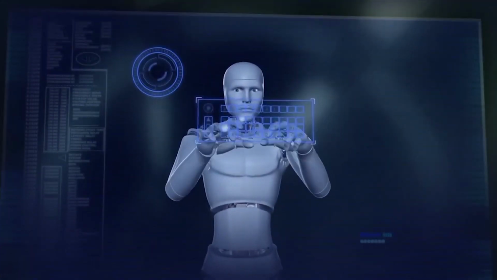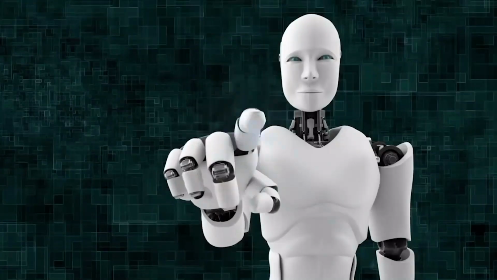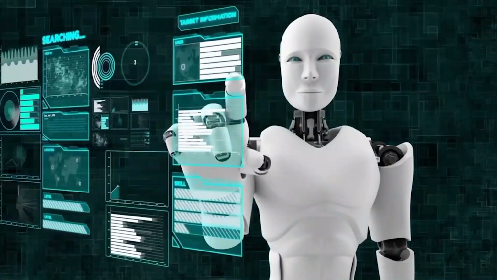Natural language generation is one of those fields of AI that is important to know about in this modern era.